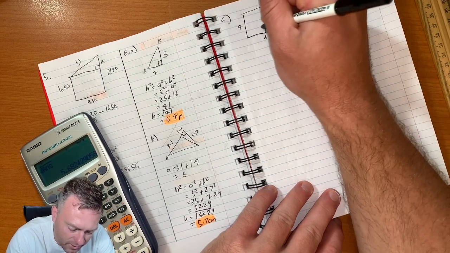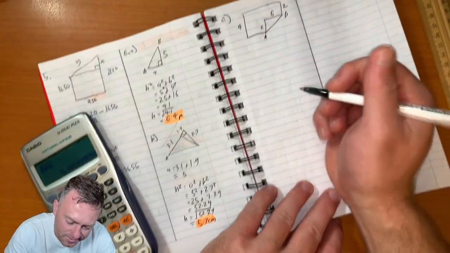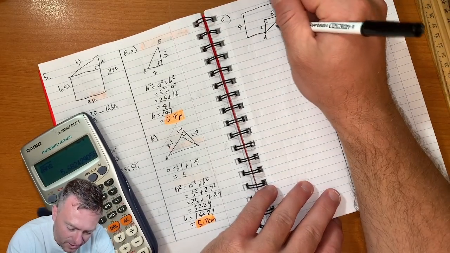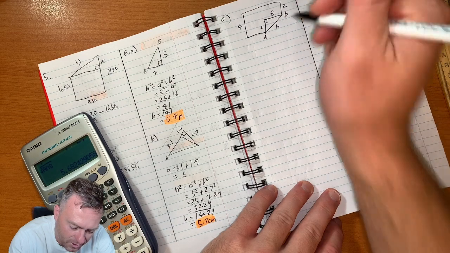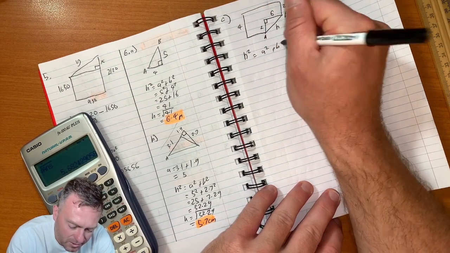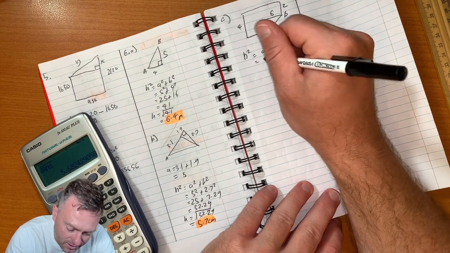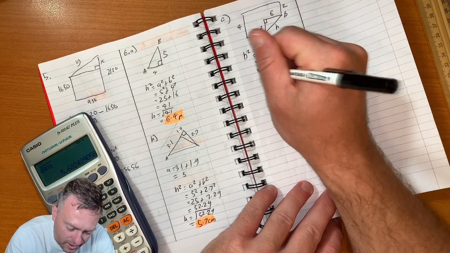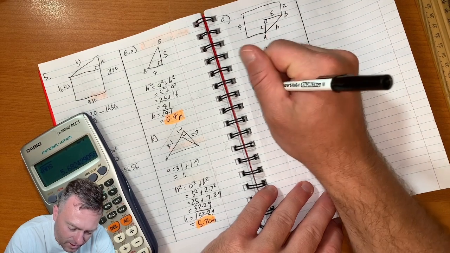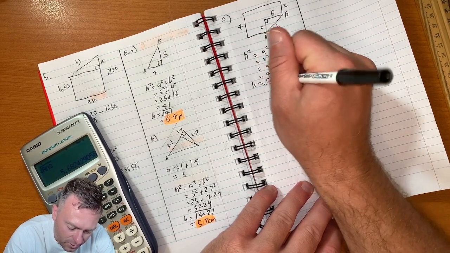This is 2. Therefore, this is 2. Happy days. So we've got a 2, 6 triangle, right angle. And we want to find that hypotenuse there. So we're going to go h squared is equal to a squared plus b squared. Fill in the blanks. 2 squared plus 6 squared equals 4 plus 36 equals 40. H equals the square root of 40.